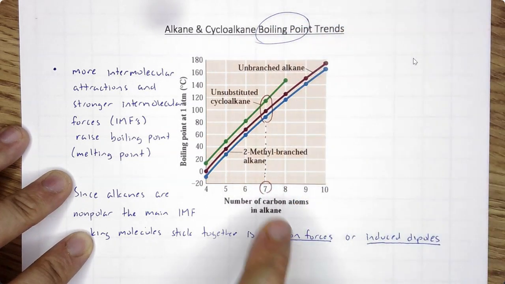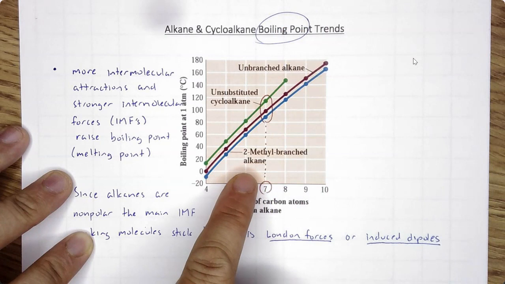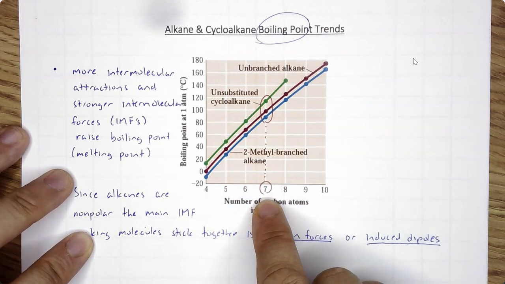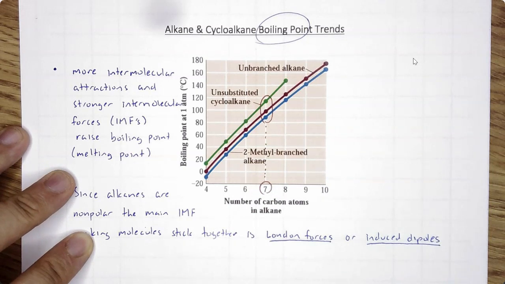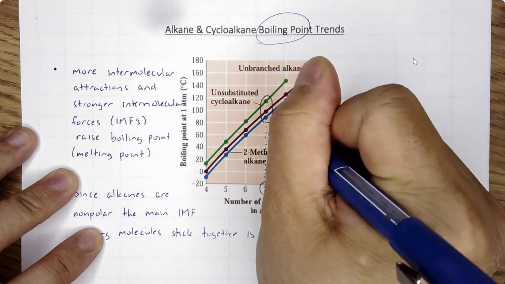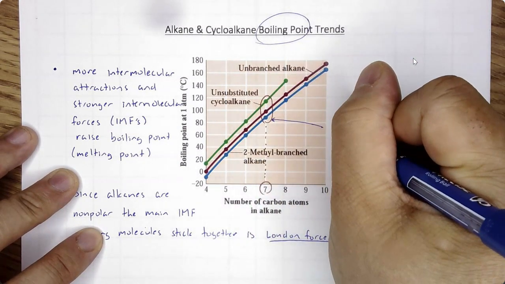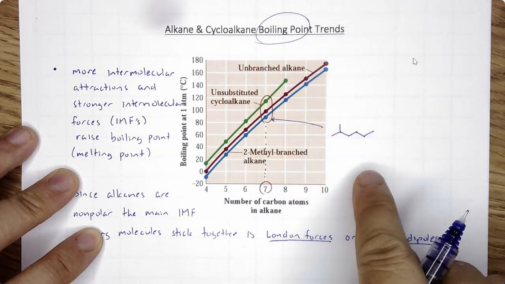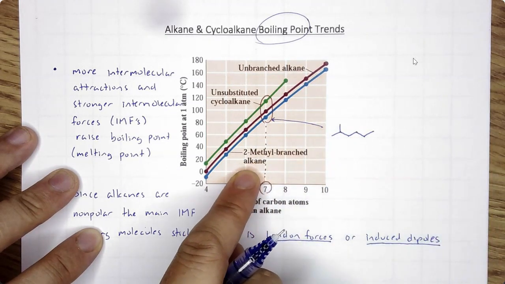The blue represents molecules that are 2-methyl branched alkanes. I believe the 7 means the total number of carbons. So if there is a methyl branch, then that blue dot here is 6 carbons in a row, and a methyl at 7. Do you see how that satisfies this definition?